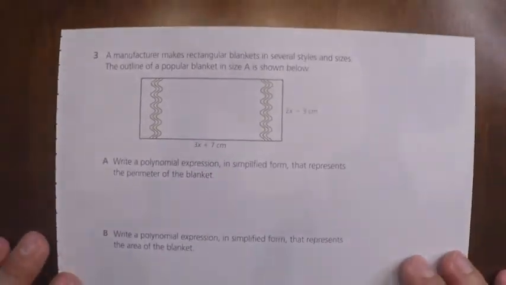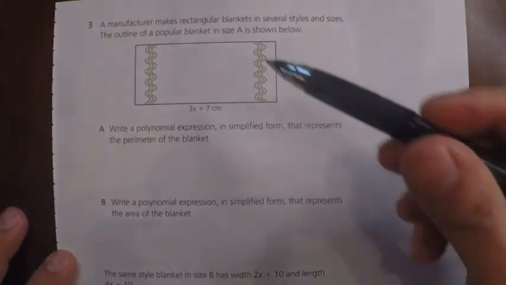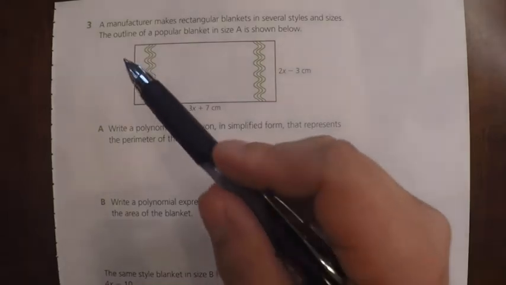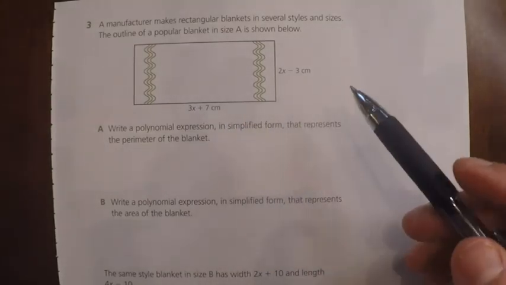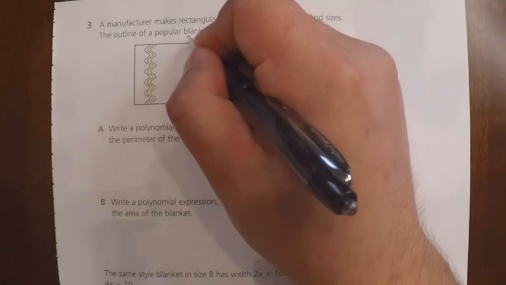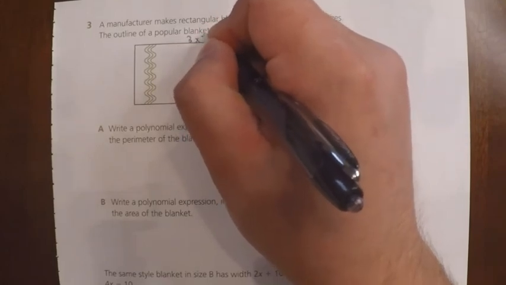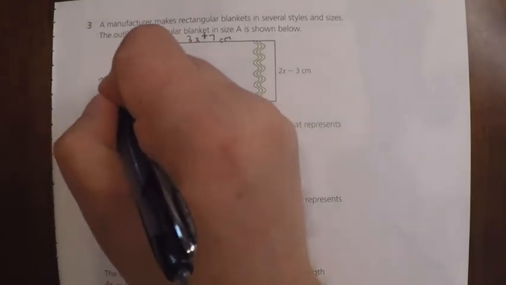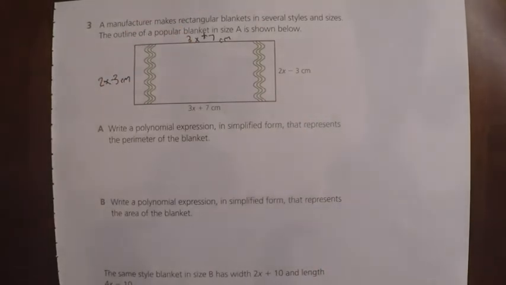All right, moving on to question 3. So question 3 says that a manufacturer makes rectangular blankets in several styles and sizes. The outline of a popular blanket in size A is shown below. So we have a blanket here. We have it as a rectangle. So in a rectangle, you know that opposite sides are equal. So that means our top is 3x plus 7 centimeters. And then also our side here is 2x minus 3 centimeters.